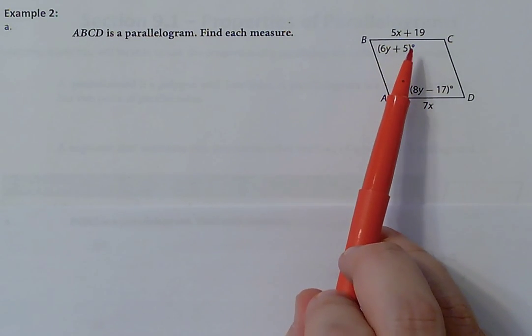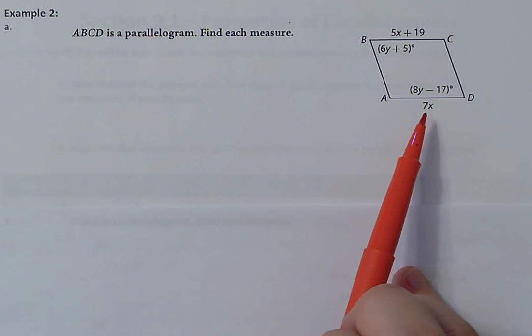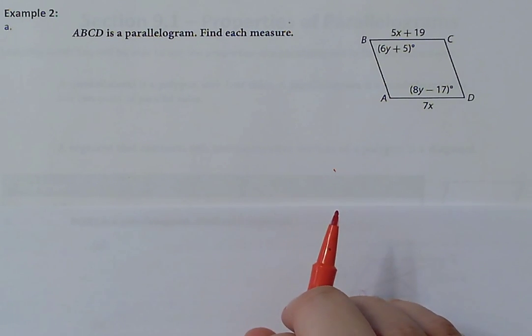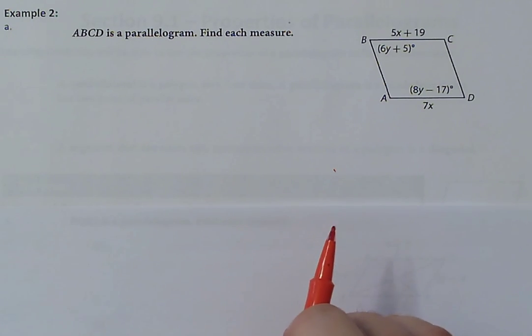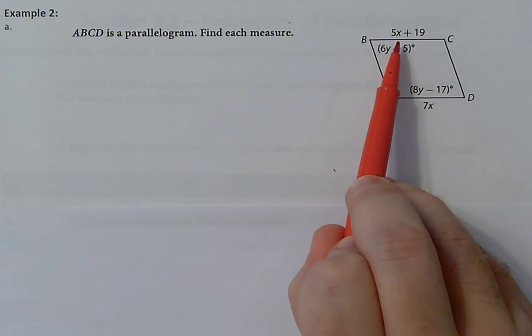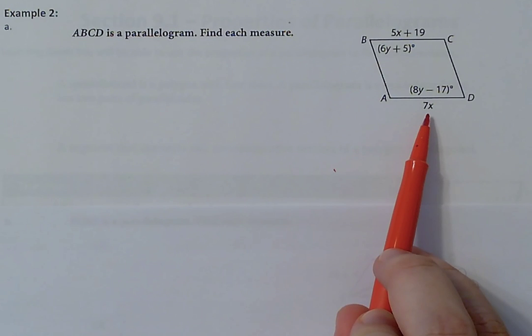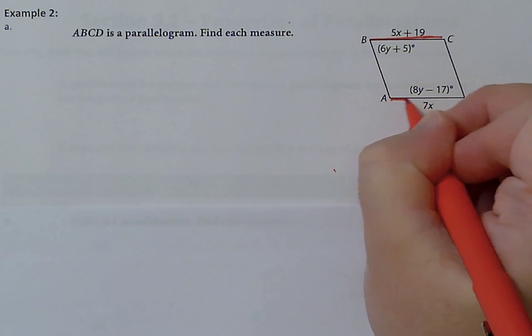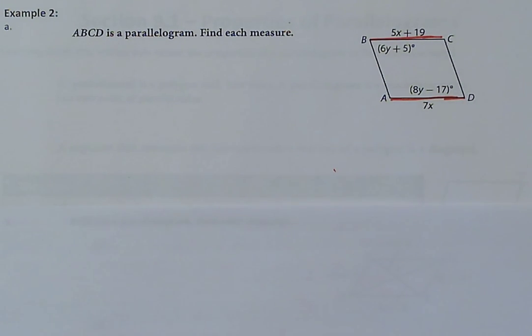So, that means we need to go through and figure out what x equals, and we also need to figure out what y equals, and then we can figure out the measure of side lengths or angles. So first, let's focus on x, because that's the usual starting point. For x, we have this 5x plus 19, and we also have 7x. Both of these relate to side lengths, BC and AD, and by looking at our diagram, they are opposite of each other, so that means they are congruent. If these side lengths are congruent to each other, that means that they're equal.